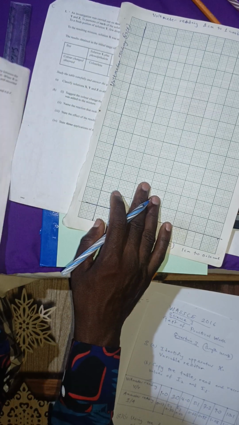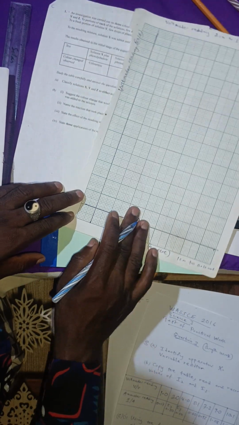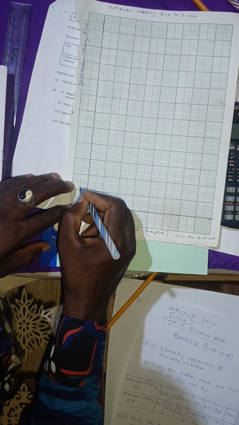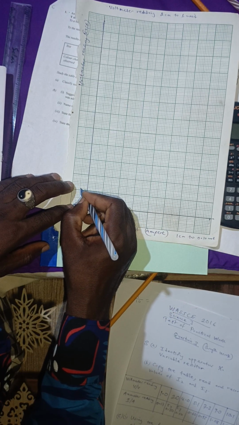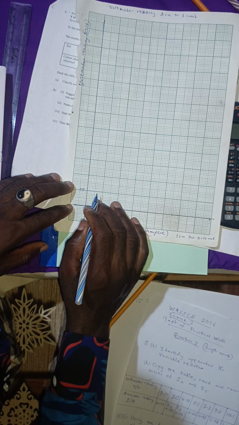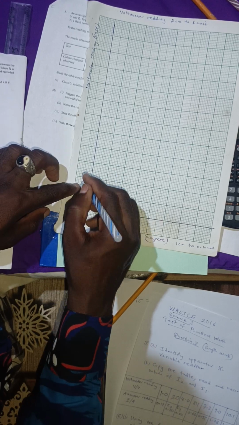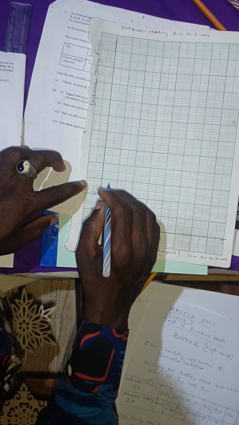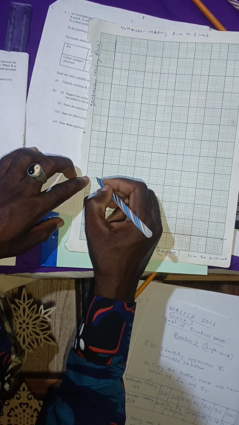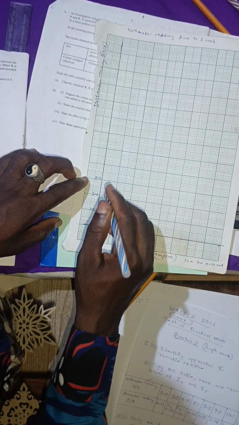Since you have them in decimals, I can just put them in decimal. Say 2 centimeter to 1.0, 2 centimeter to 1 unit, plus another one will give us 2.0. Then we have 3.0, 2 centimeter to 1 unit. Take note of it.